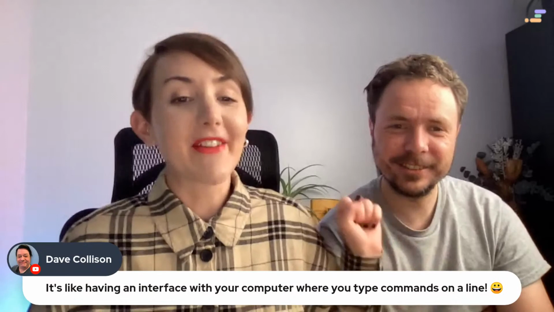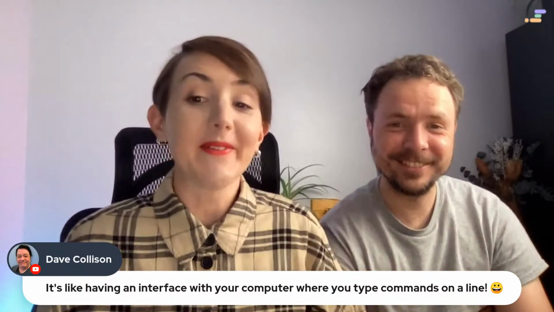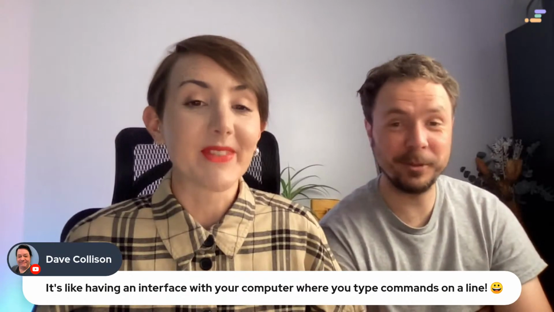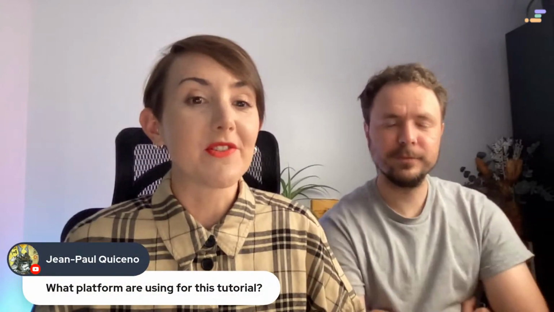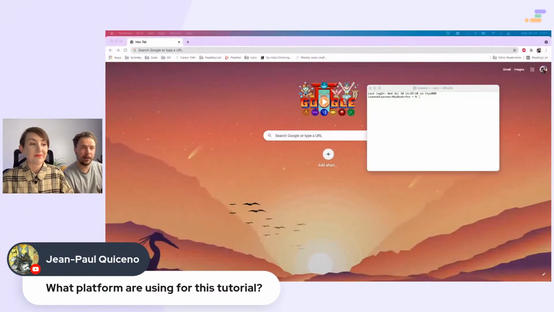Dave says it's like having an interface with your computer where you type commands on a line. Yeah, that's exactly what it is, a good way of describing it. What platform are we using for this tutorial? Leanne has a Mac, so we will be using Linux-style, Unix-style command line. To be honest, Windows will be very similar, but we'll get to it.